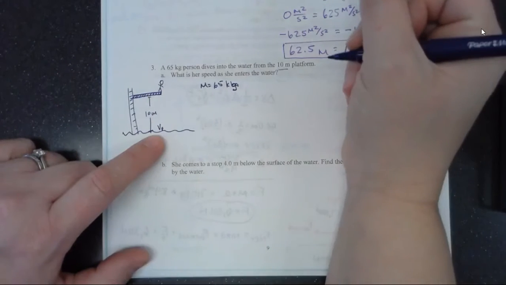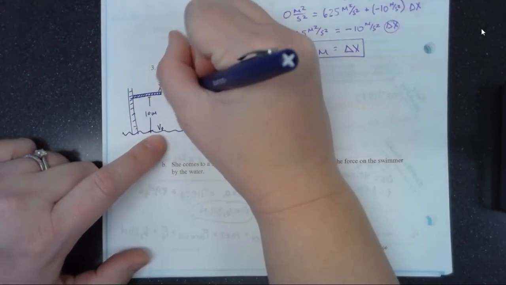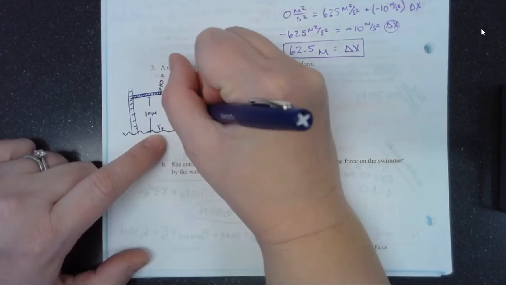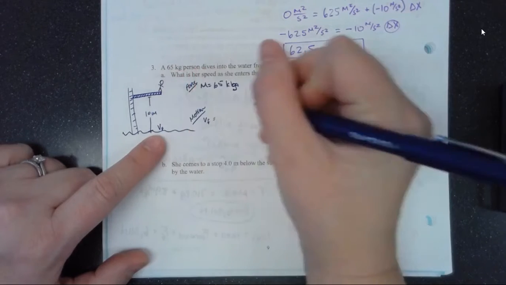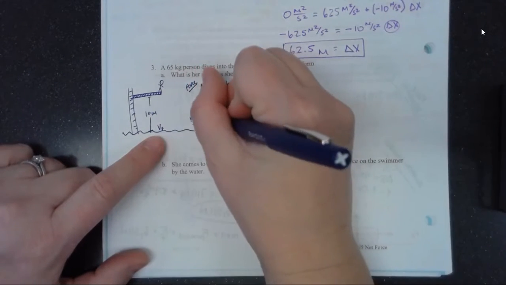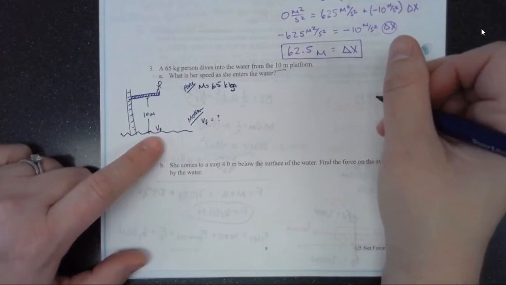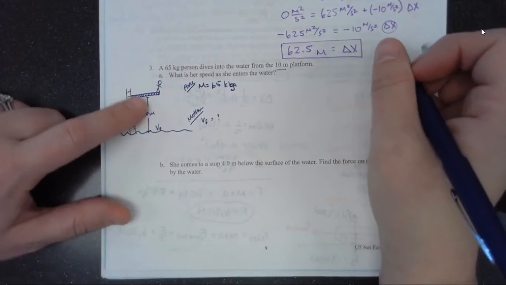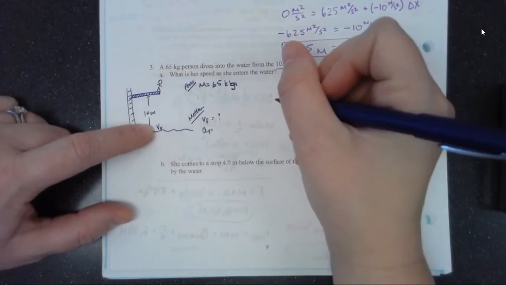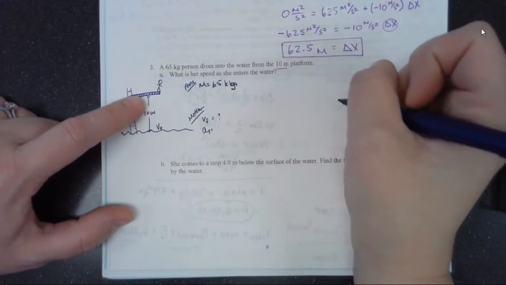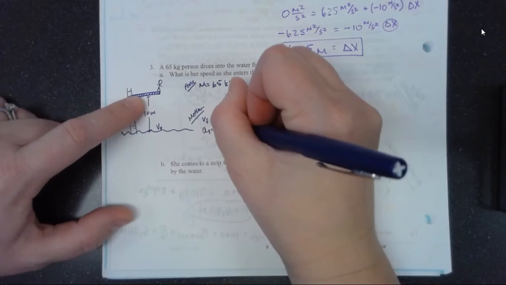We need to know some other stuff, right? If this is going to be a force thing, and we also need to know some stuff about motion, we're trying to find our final velocity. We don't know that yet. Some other things that we do know, though, is if this person is going to be jumping off the diving board, that they're going to have an acceleration due to gravity of minus 10 meters per second squared.